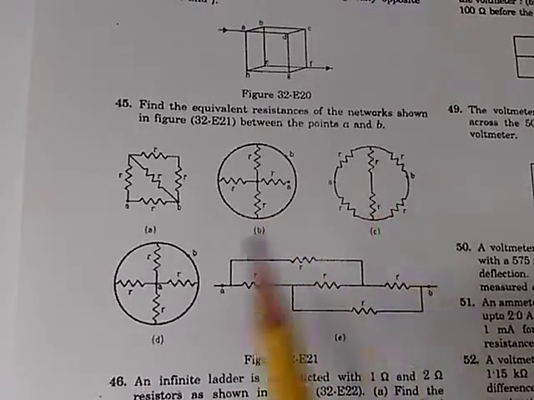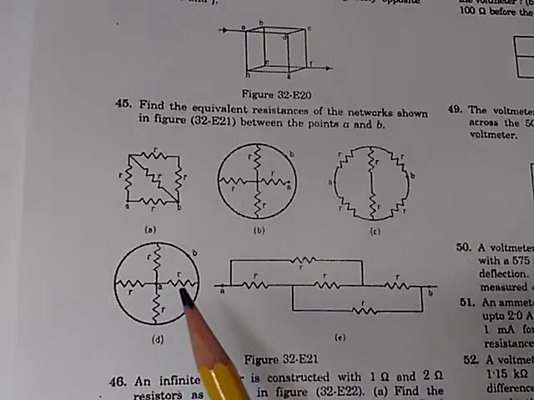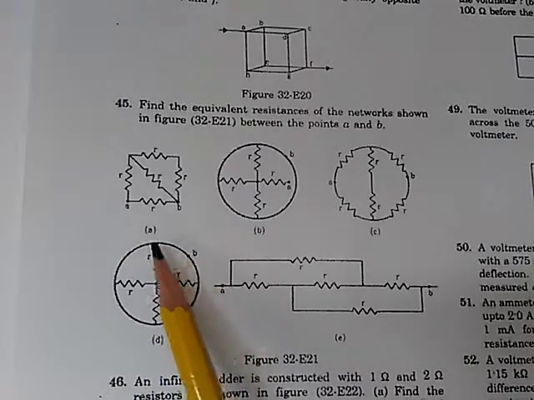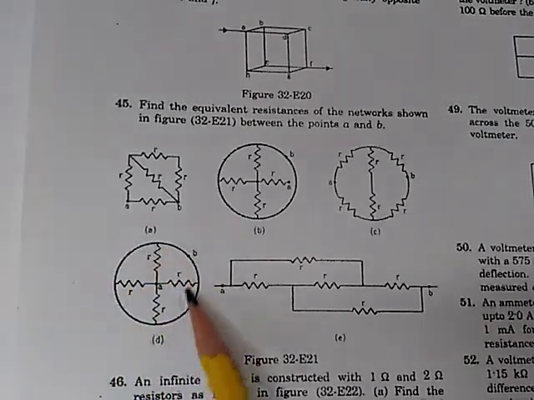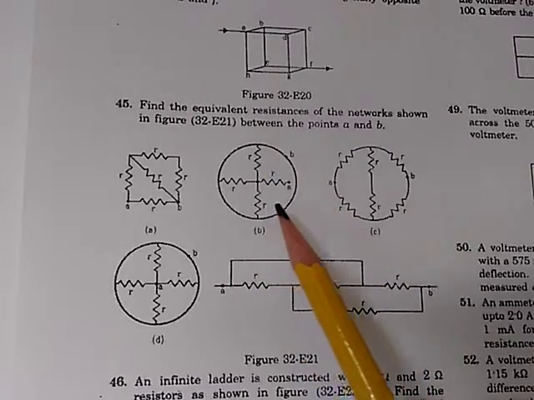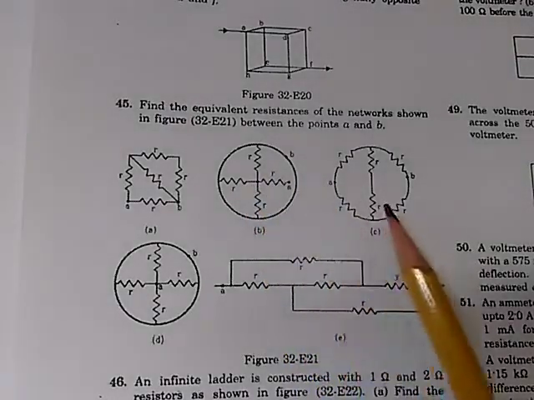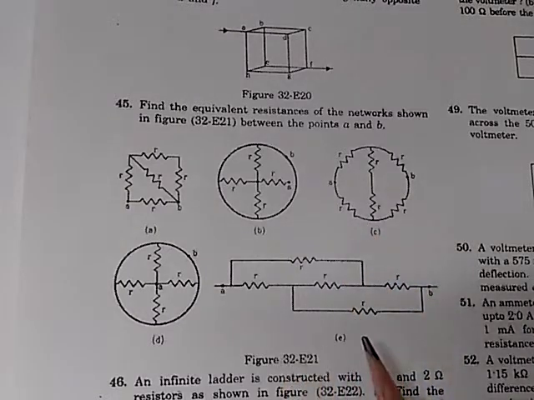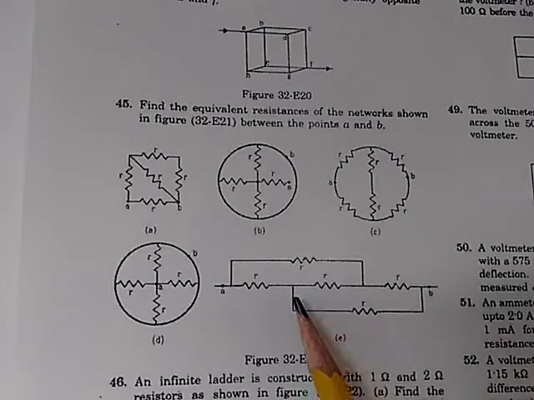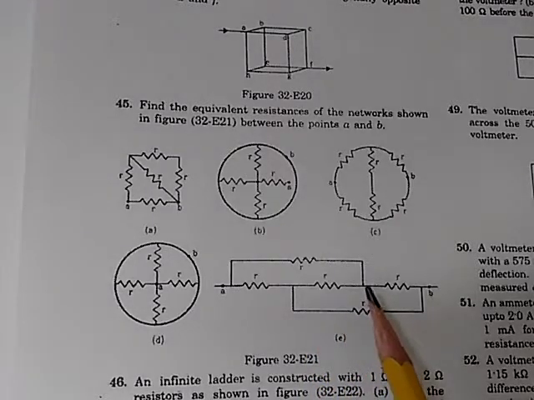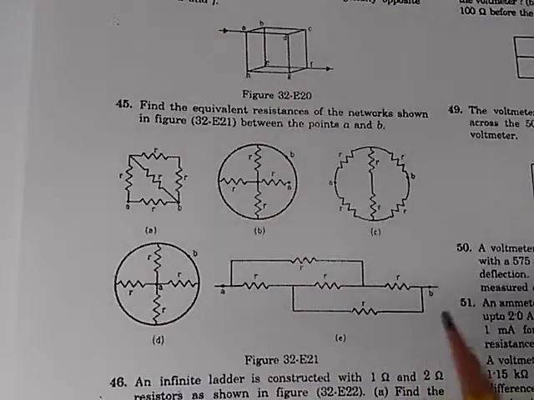The second, third, and fourth have a slight trick where you need to move those external wires, assume it to be a copper wire, around so that the resistors start looking like either a series resistor or a parallel resistor. The fifth problem has another trick where you need to apply a principle similar to the Wheatstone bridge and solve it.